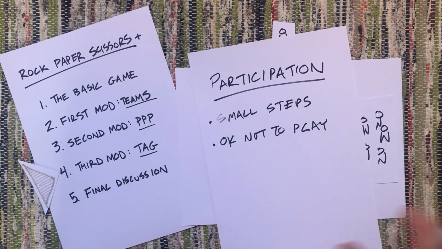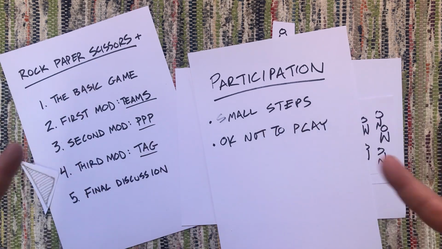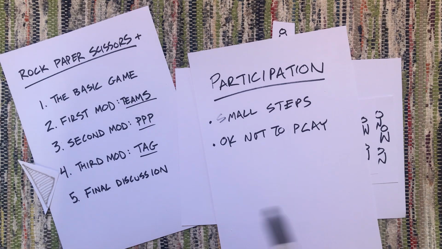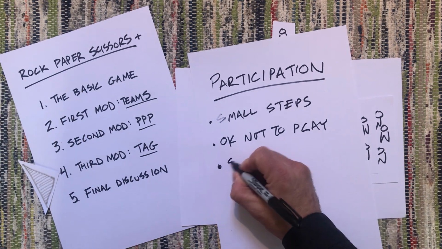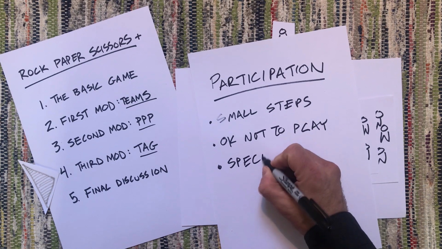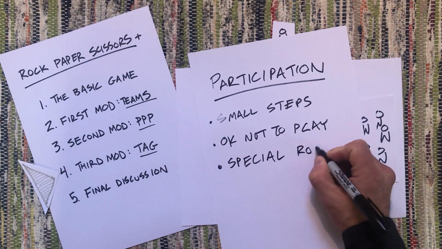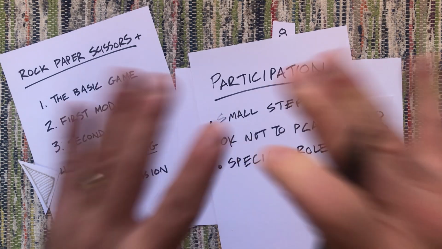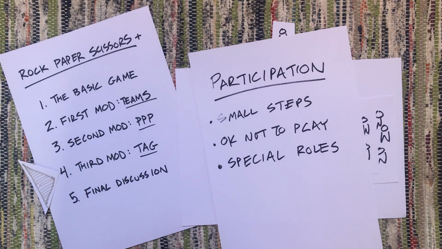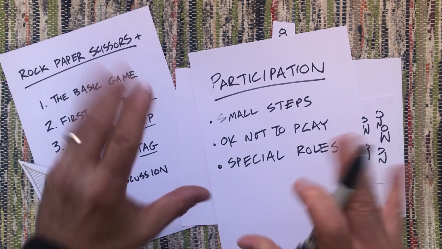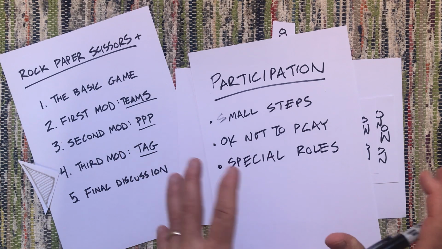So not playing is totally fine, and tell people that. Give them permission. Let everybody know that they absolutely don't have to play. Maybe you will explain how the game works, and then they can decide if they want to play. Another approach is to give people special roles. So if people don't want to play, they can maybe be official participants in the game. So, official spectators, right? Still participants, but looking from the outside.